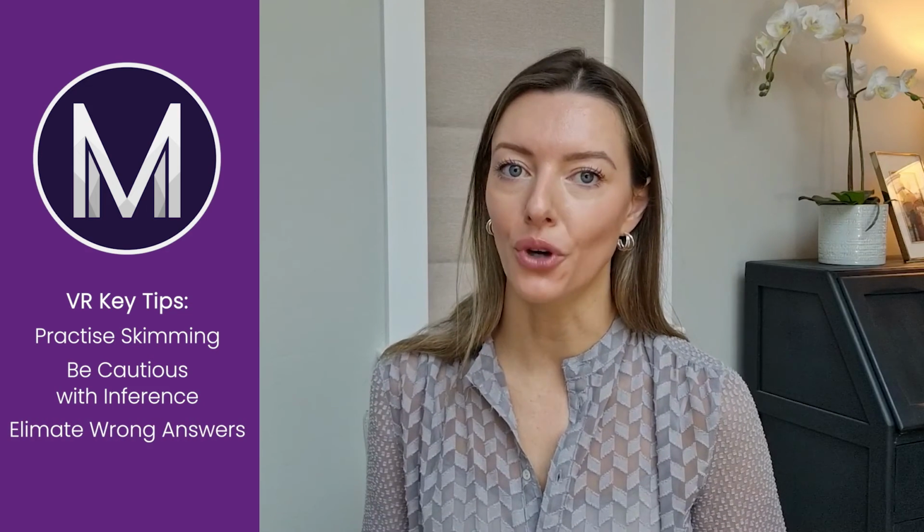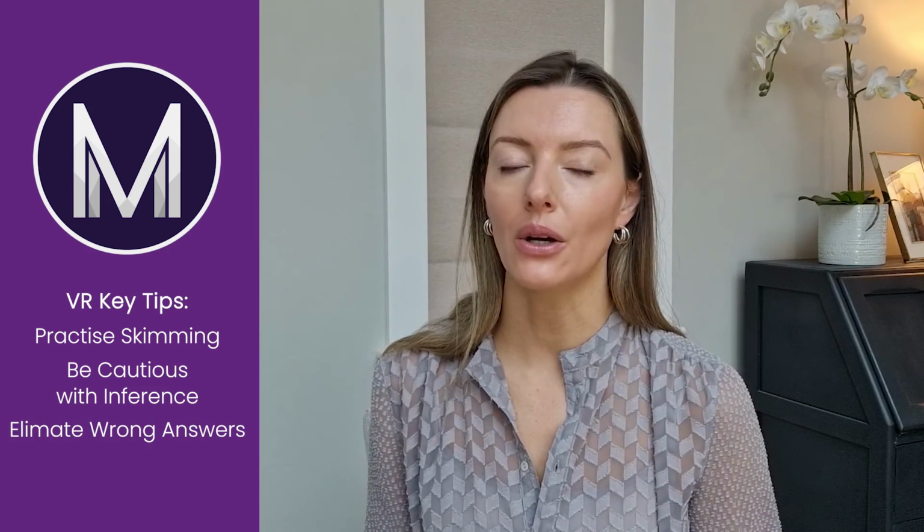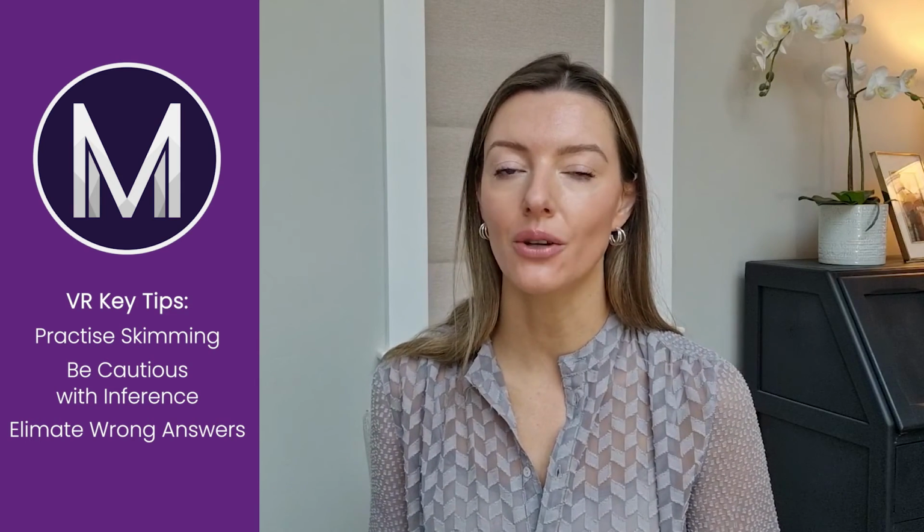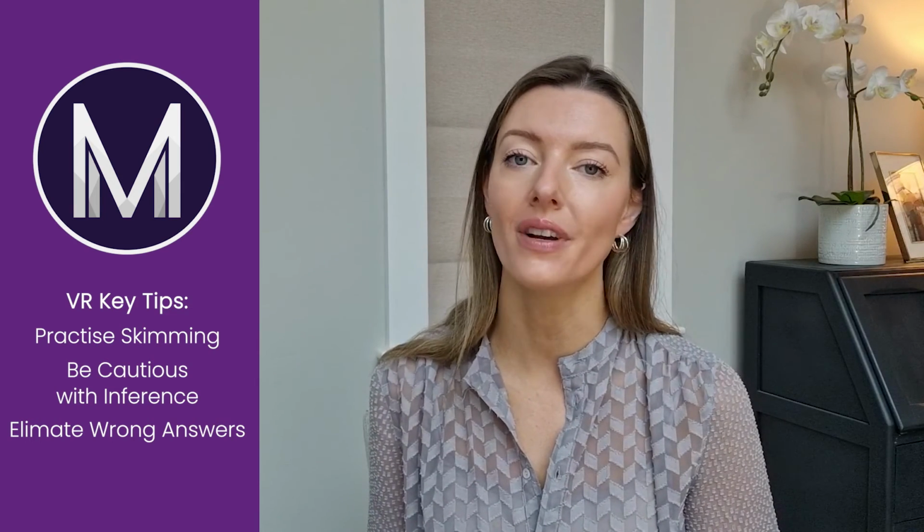Also, eliminate wrong answers. If you're unsure about a question, use the process of elimination. This strategy helps you to narrow down choices and increase your chances of selecting the correct answer. The verbal reasoning section of the UCAT tests your ability to quickly read, understand, and analyse written information. By practicing regularly and applying strategic approaches, you'll be able to handle this section efficiently and improve your score. So it's well worth practicing. Remember, the key is to manage your time, read strategically, and focus on the main points of the passage.